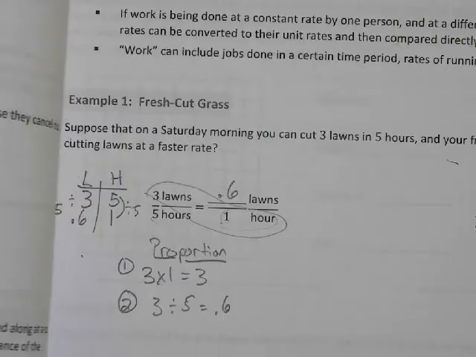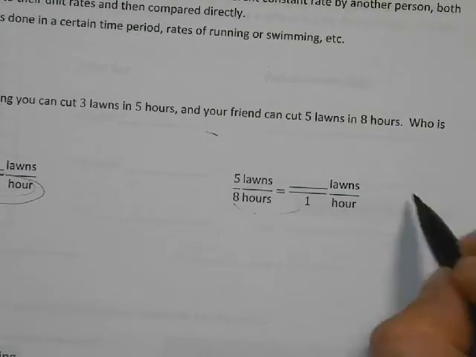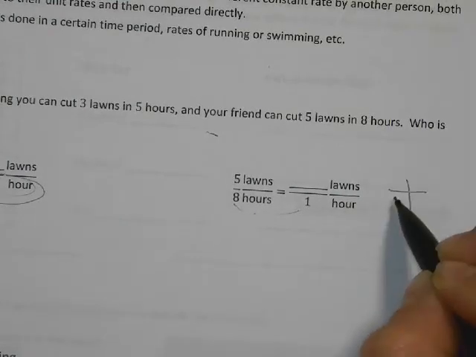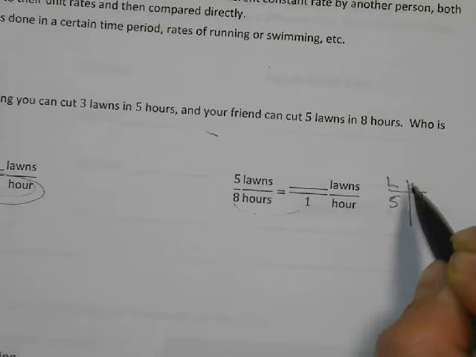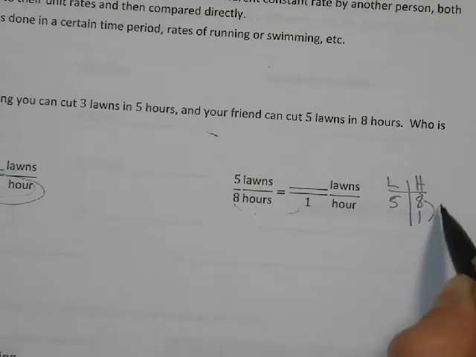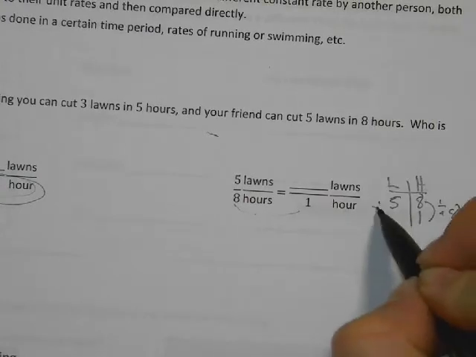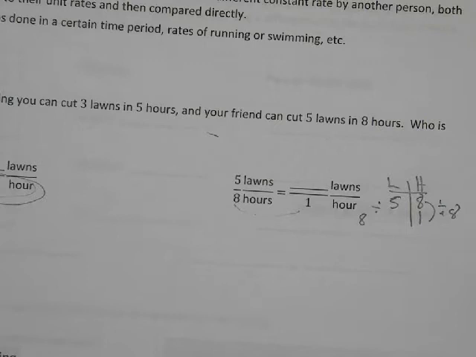We could do the same thing on this other problem. We're going from 8 to 1 on a ratio table. We would have 5 lawns in 8 hours, and I'm going to 1 hour. I would see from 8 to 1, I divide by 8. That means I take 5 divided by 8.